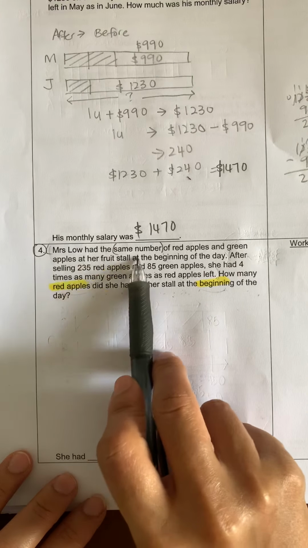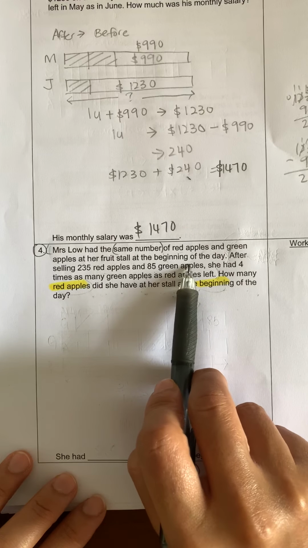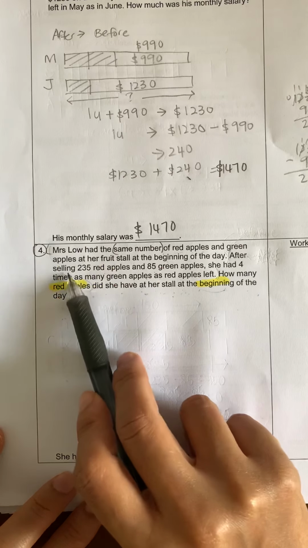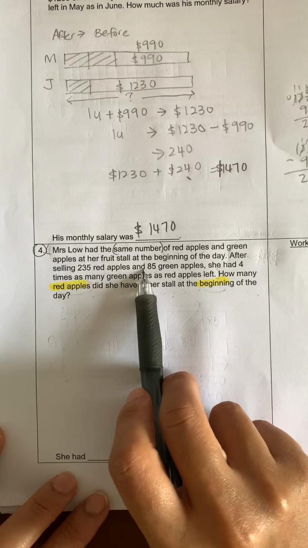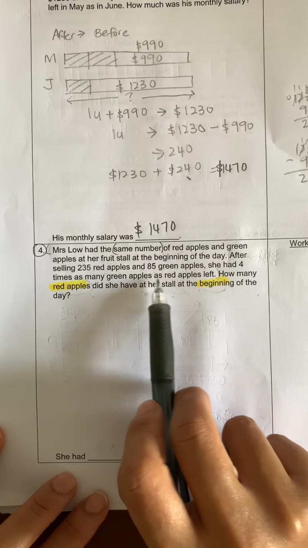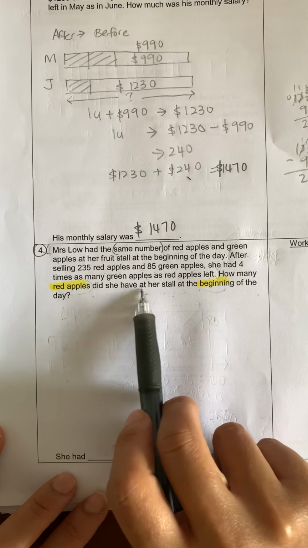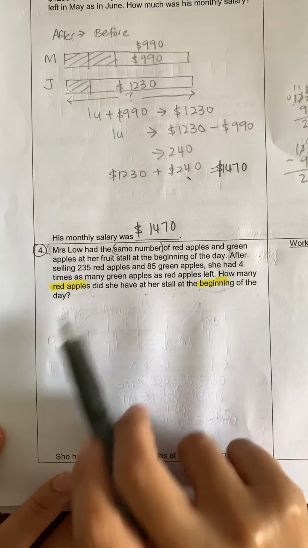Mrs. Low had the same number of red apples and green apples at her fruit stall at the beginning of the day. After selling 235 red apples and 85 green apples, she had 4 times as many green apples as red apples left. How many red apples did she have at her stall at the beginning of the day?